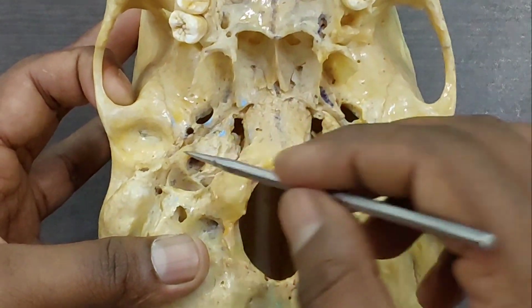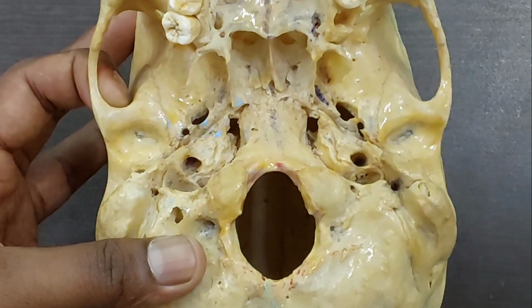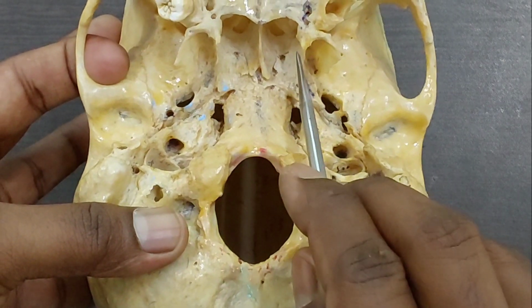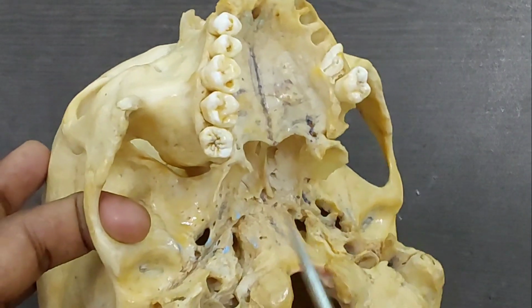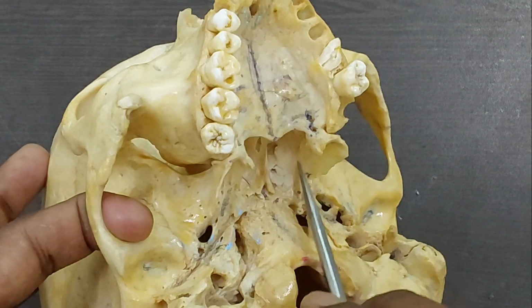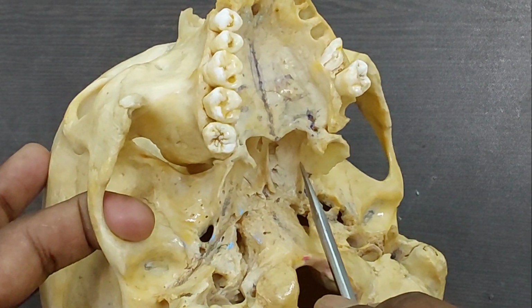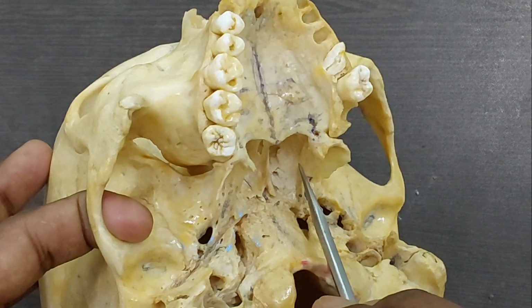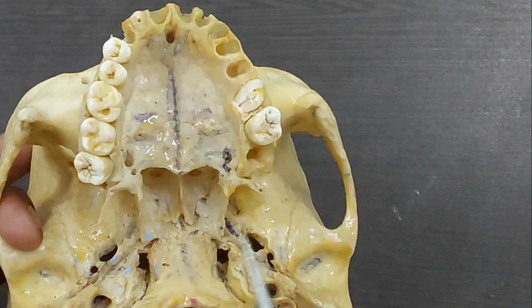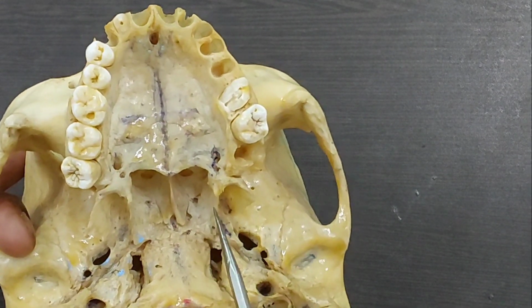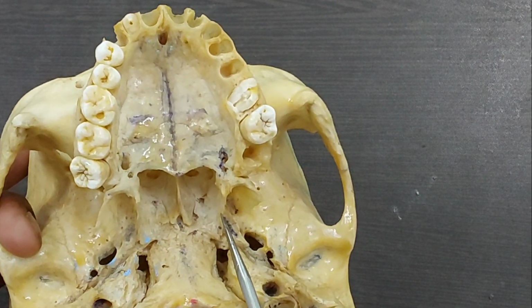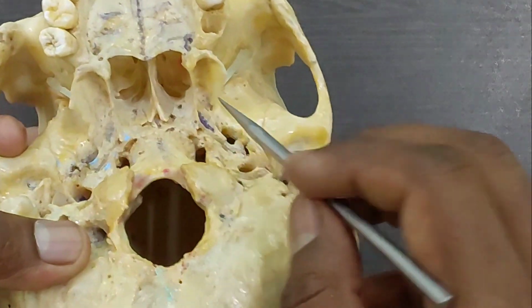Now let us see the details of the two lateral areas. At the anterior most part, there is a process known as the pterygoid process. This pterygoid process goes backward, extends posteriorly and divides into two plates called pterygoid plates. We have the lateral pterygoid plate and the medial pterygoid plate, separated by the pterygoid fossa.